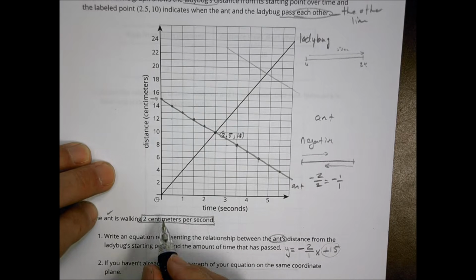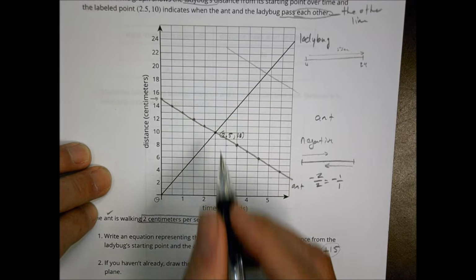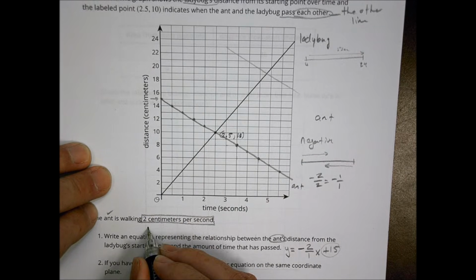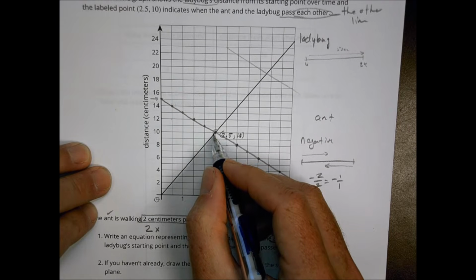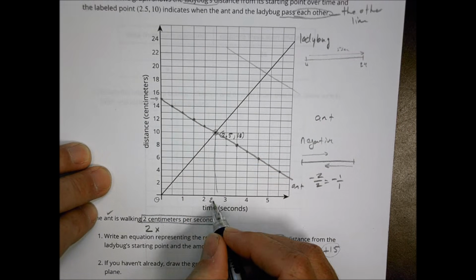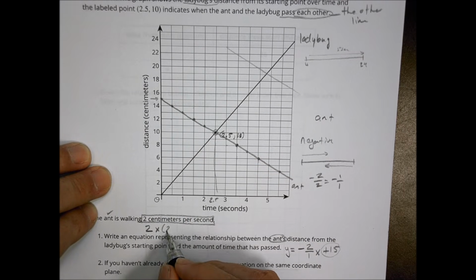Now, we know it's going 2 centimeters per second, and it gets right there. So if it's going 2 centimeters every second, I can take the 2 and multiply it by this point, which we have at 2.5. At 2.5, we know that it's gone 2 times 2.5, it's gone 5 centimeters.